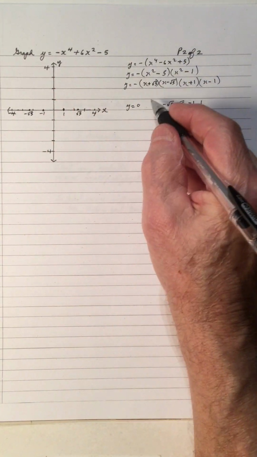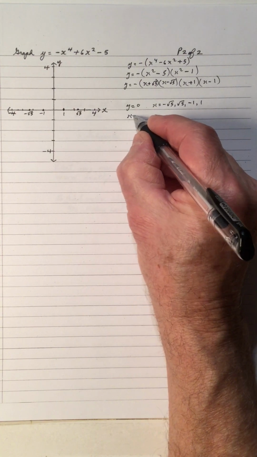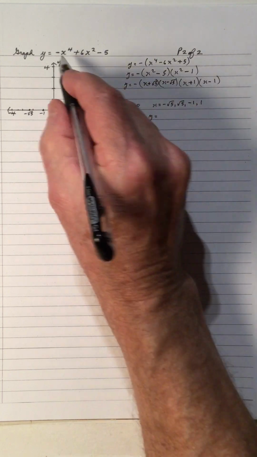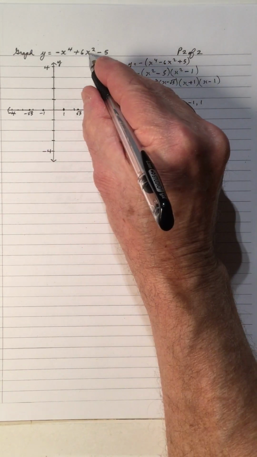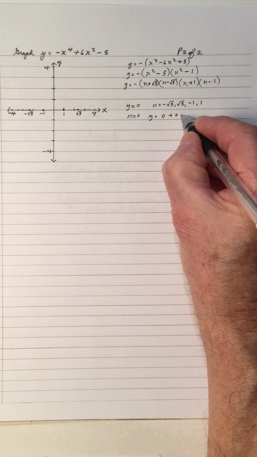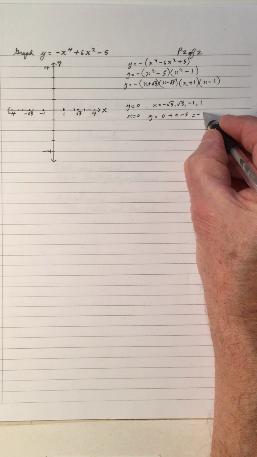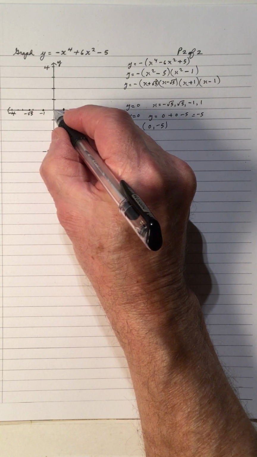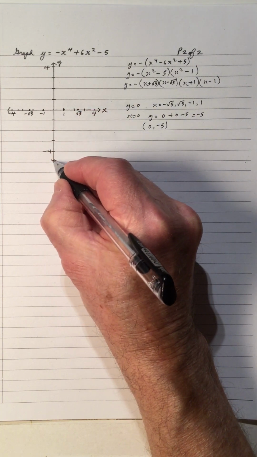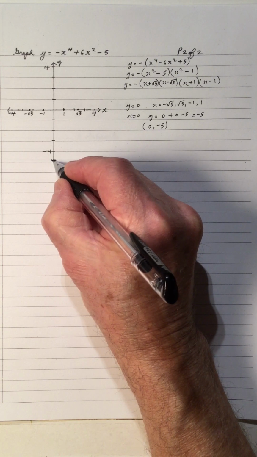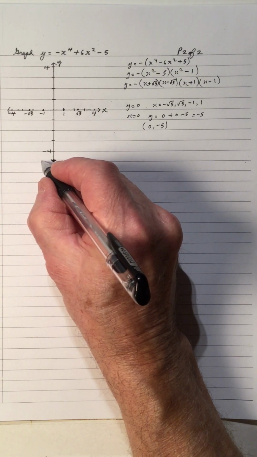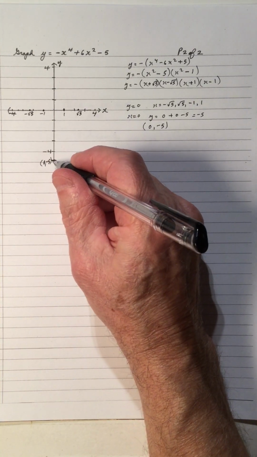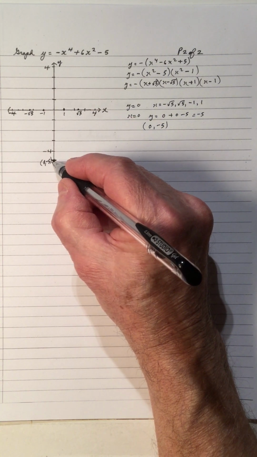Now, according to this equation, if I let x equal 0, I'll find a y-intercept. We have a 0 here, we have a 0 here, minus 5. So that gives us a negative 5. So when x is 0, y is negative 5. That's right down here, right on the end of this arrow. So this is the point (0, negative 5), where the graph cuts the y-axis.